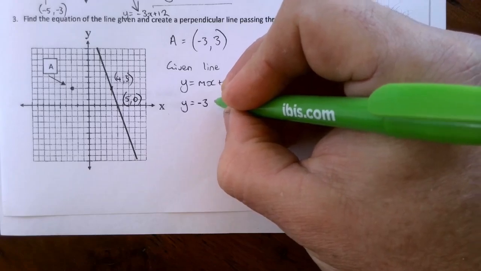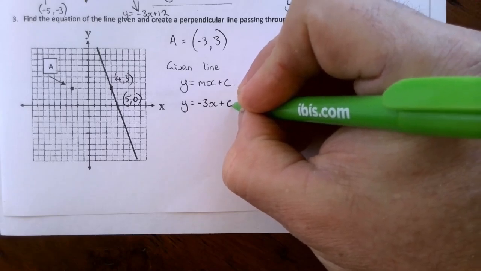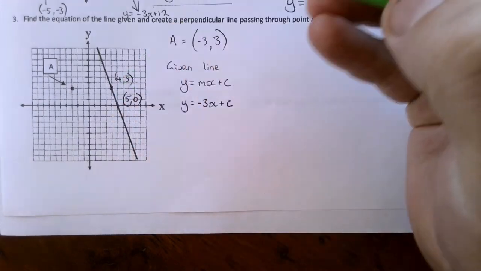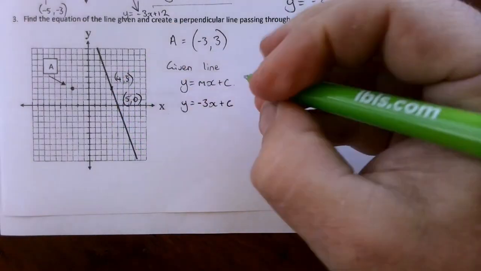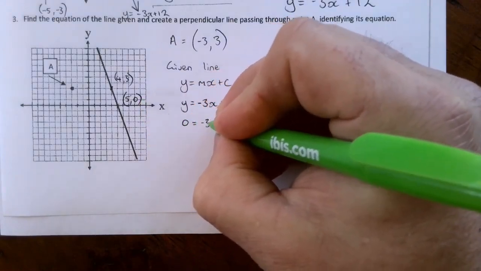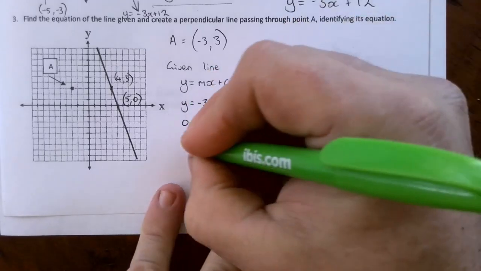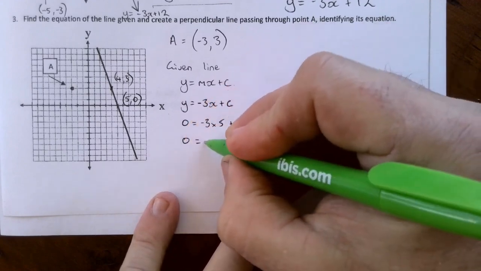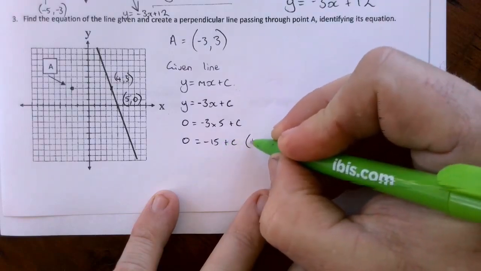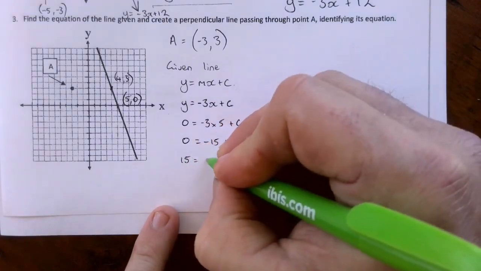And we know that we don't know what c is, so we'll have to hunt this down first. Now we do have an x and a y value. Let's just use where it intersects the x-axis, okay? So we will go for y value of nothing equals -3 times 5 plus c. So we're going to have 0 equals -15 plus c. I'm going to add 15 to both sides, balance method, so we know that c is 15.